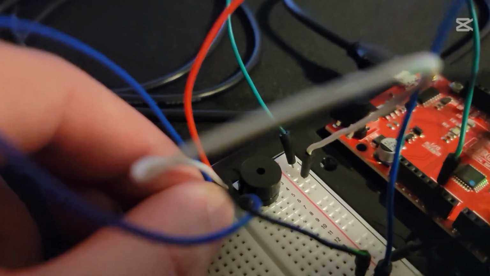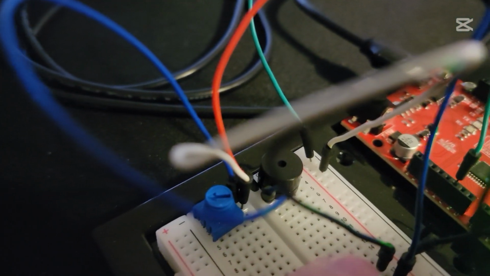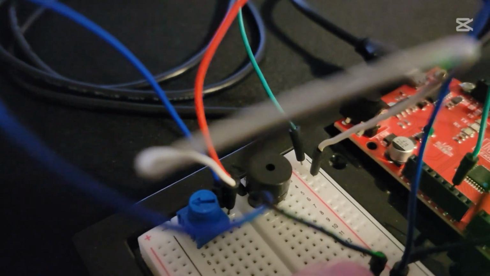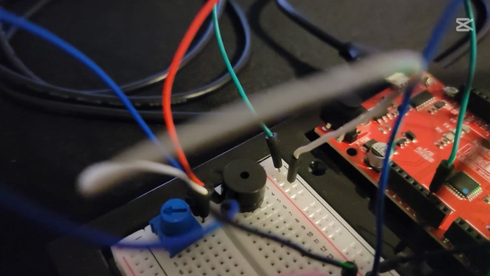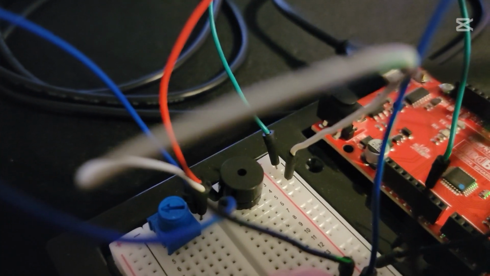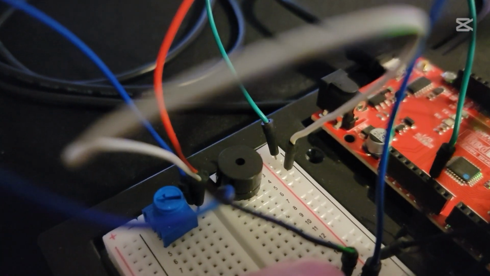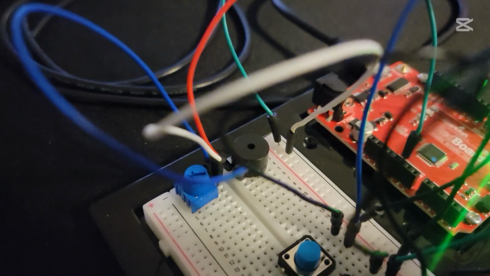Yeah, that's what the potentiometer does. By changing the resistance up or down, just like with the LED, we change the volume of the buzzer. Pretty neat.